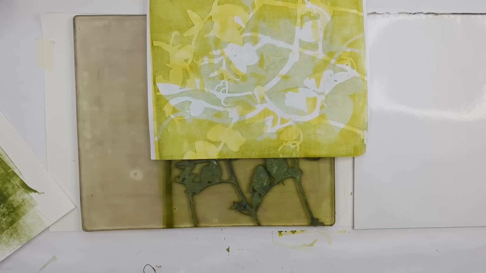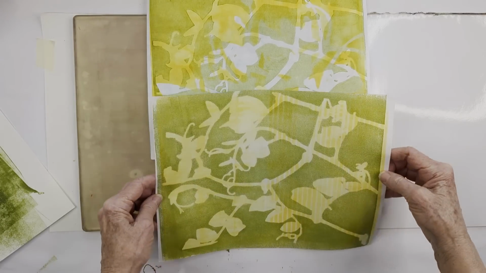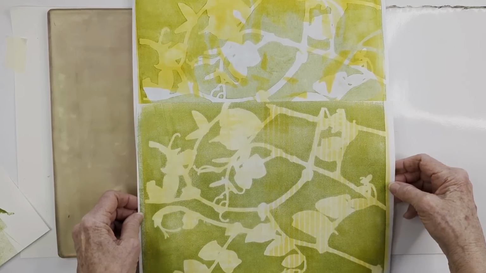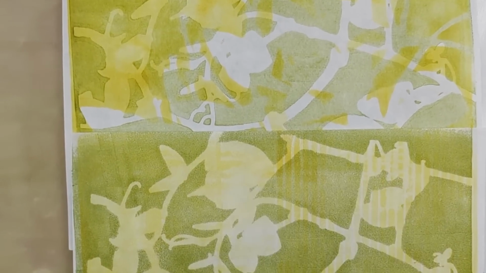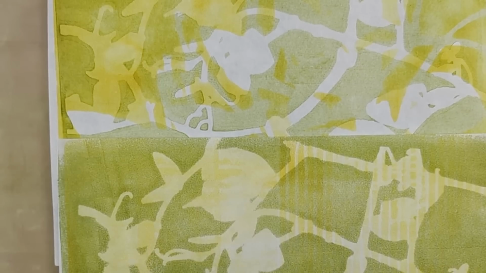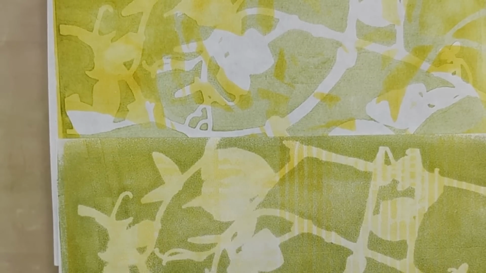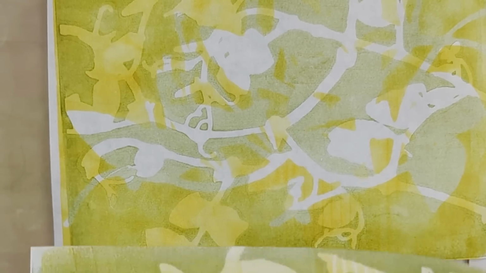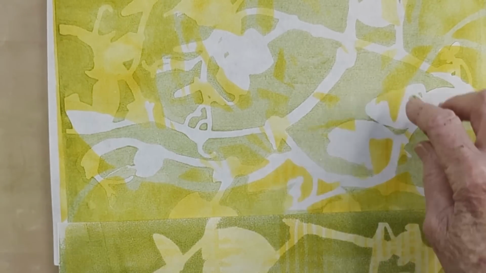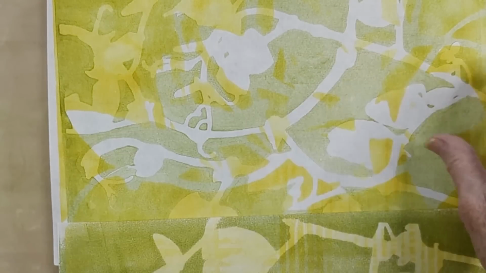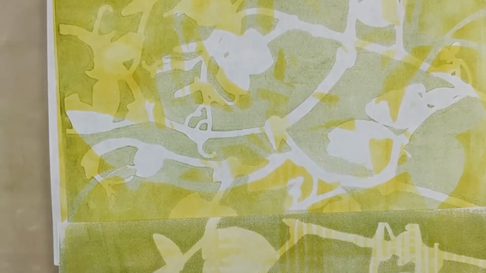There we go. And let's compare these two prints. So in this print, there was really not much white. There was a tiny bit of white where the base layer was very thin, but mainly just yellow and green. Whereas on this print, there's still white where there were stencils on both layers, they overlapped.